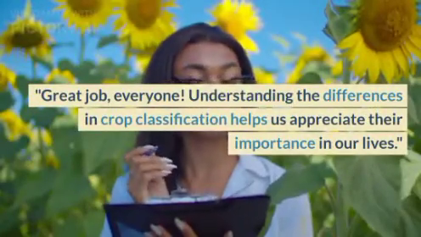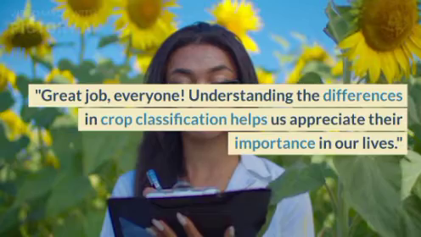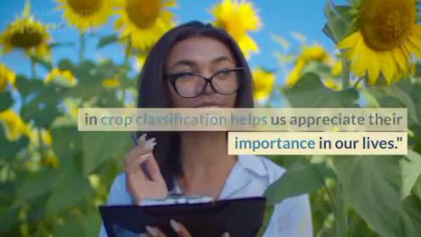Great job, everyone! Understanding the differences in crop classification helps us appreciate their importance in our lives.